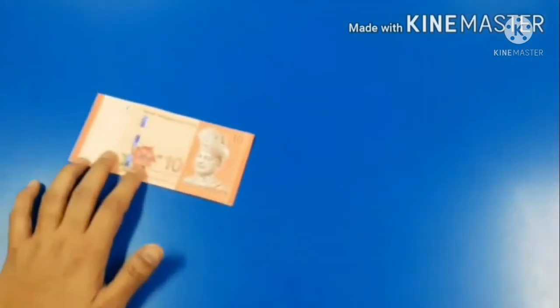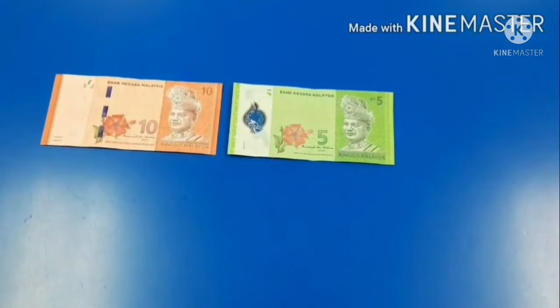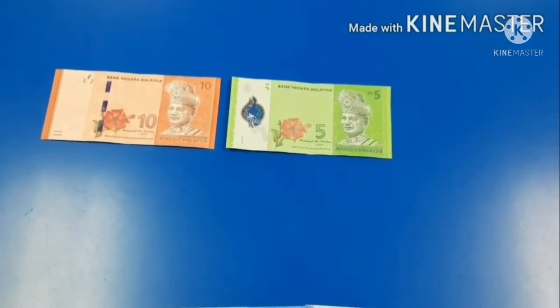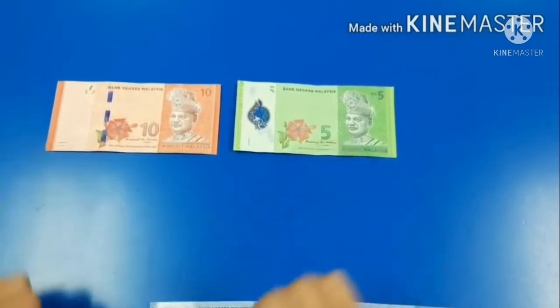Okay, children, let's do simple addition of the notes. 10 ringgit plus 5 ringgit. It's equal to 15 ringgit.